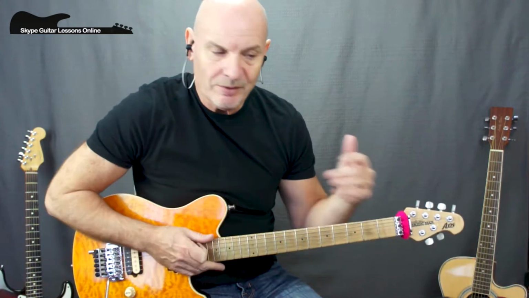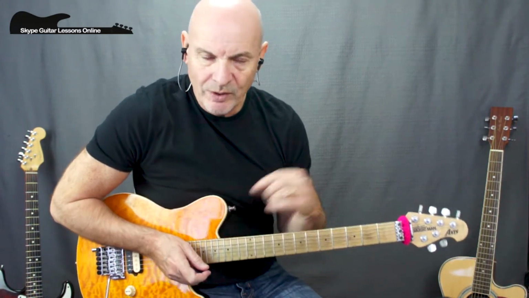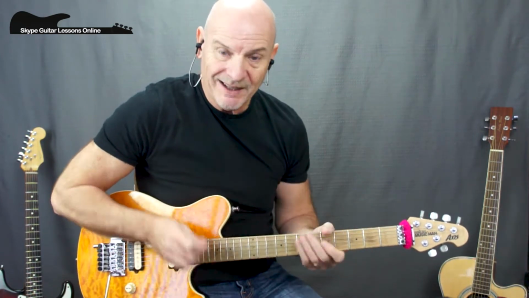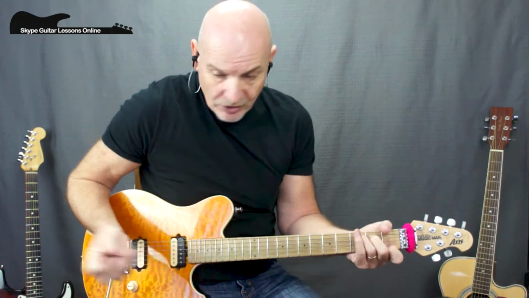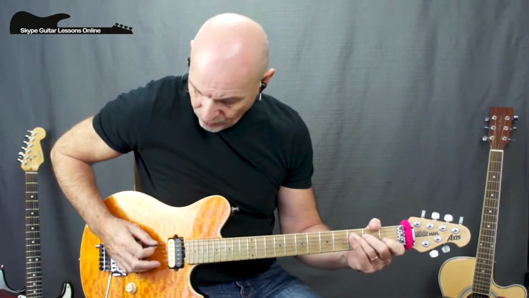Now, if we were to move that order around, that is what we mean by an inversion. So instead of it being 1, 3, 5, 1, 3, we could change the order, or we could just play it simply as a triad of 3 notes. So if we did want to play the C as a triad, we just play 1, 3, 5.